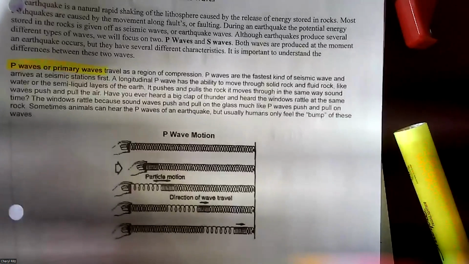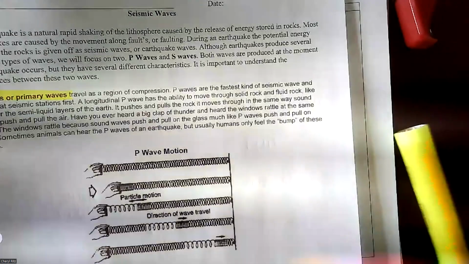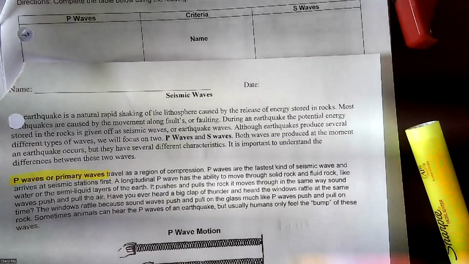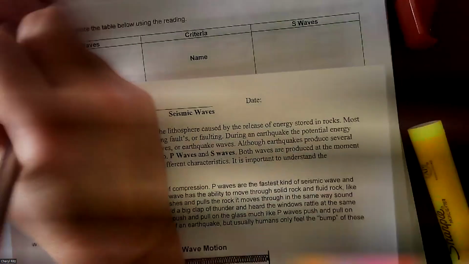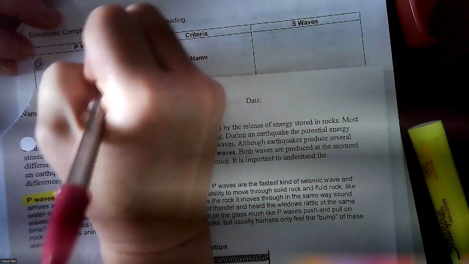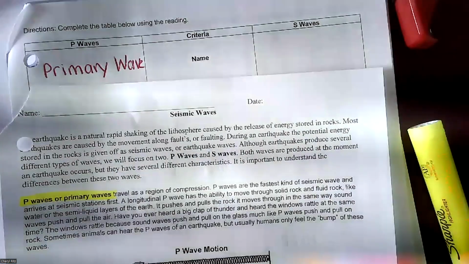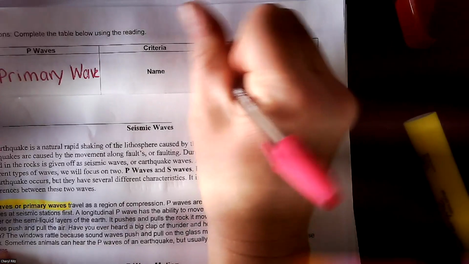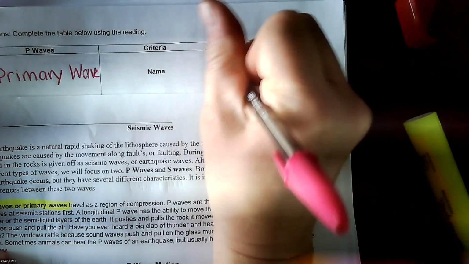So I'm going to go ahead and rip this page off just to make my life a little easier. You are welcome to do so as well, or you can just leave it in there. So as we stated already, what is the real name for P waves? They're really called primary. So if you haven't already put that in your notes, go ahead and add it. So it's primary waves for P. What are S waves really called? Yeah, those are secondary.